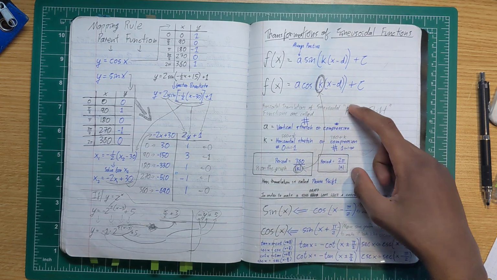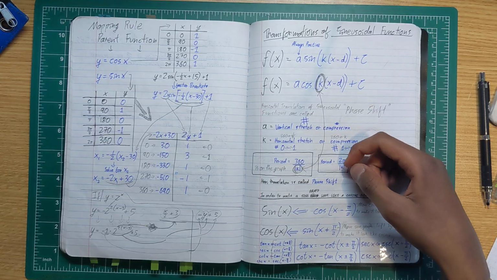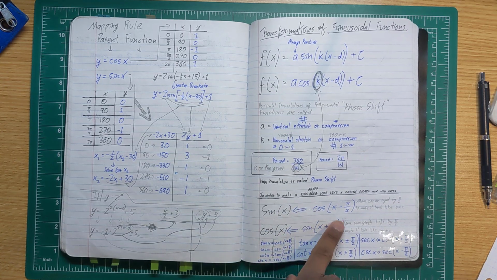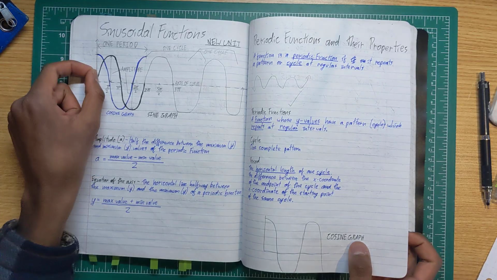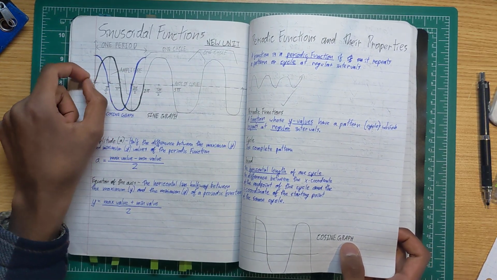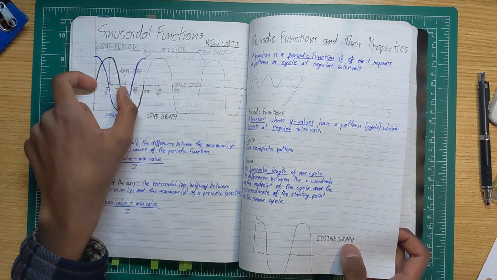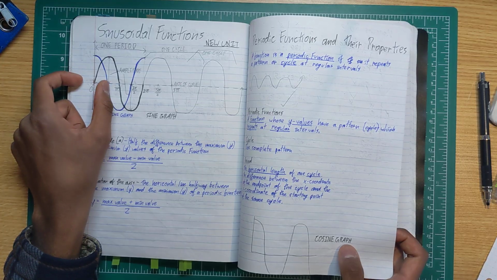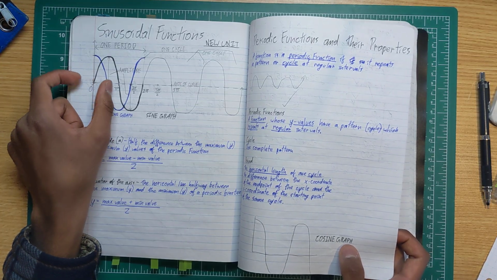This is also quite important. Period equals 2 pi over k. I guess I'll need this for physics too. Converting sine functions into cos functions, because as you can see here, this is a sine function, and it's also the same as a cos function, but just shifted to the left by pi over 2.